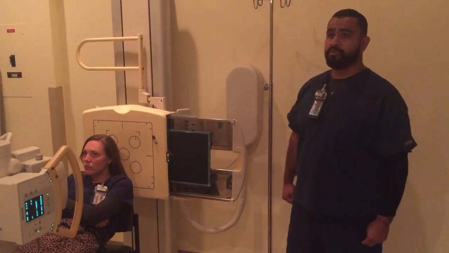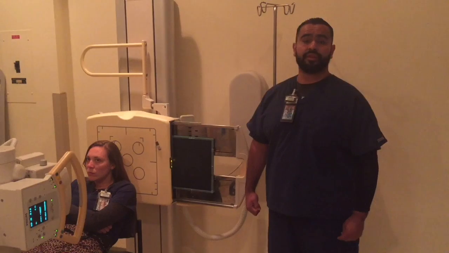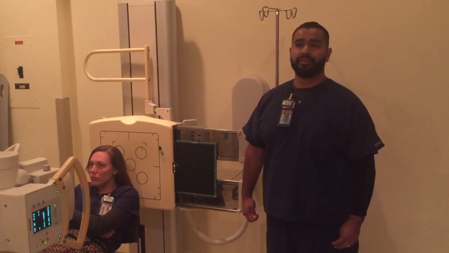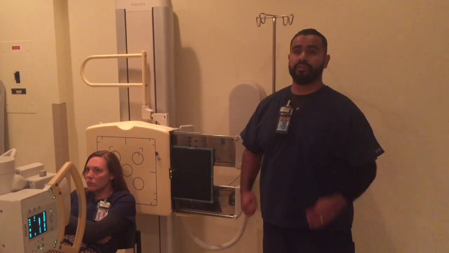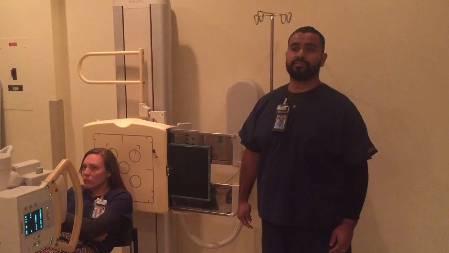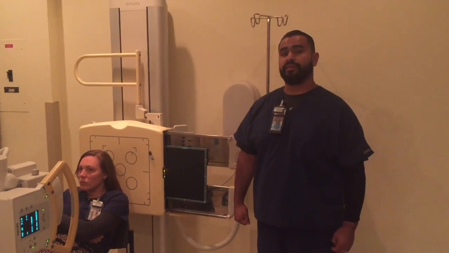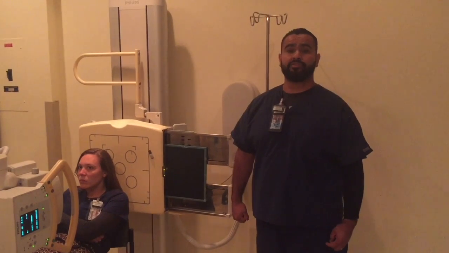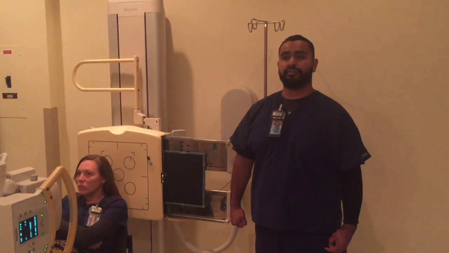And for this image, I will be making sure that the central ray is perpendicular to the IOML. It will be entering the mid-sagittal plane of the throat between the gonions and passes through a point about 3/4 inch anterior to the EAM. Also, the IOML will be parallel to the IR, and the mid-sagittal plane will be perpendicular to the IR.